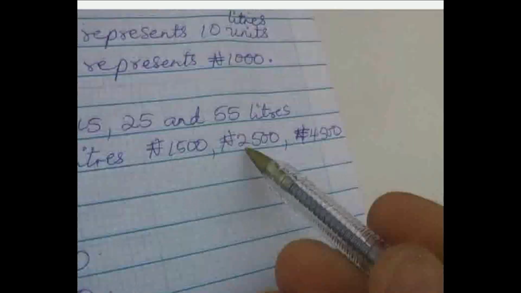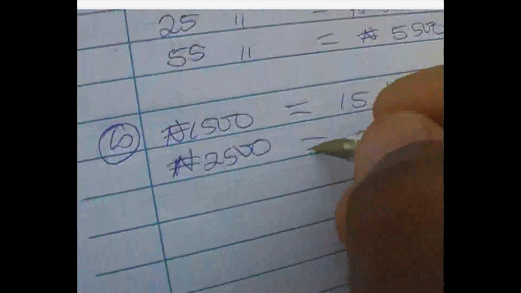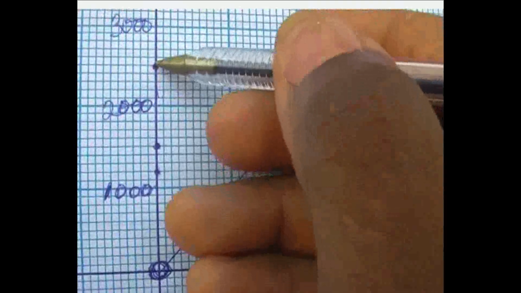Then the next is, how many liters will 2,500 buy? 2,500 can buy. So go to your y-axis where you have the calibration of naira. This is 2,000. If this is 2,000, that means this is 2,100, 2,200, 2,300, 2,400, 2,500. It has tallied with the place you have pointed before. So trace it to meet your line. You can see it meets your line here. Then trace and read your value down.